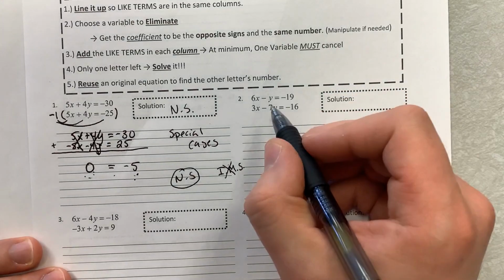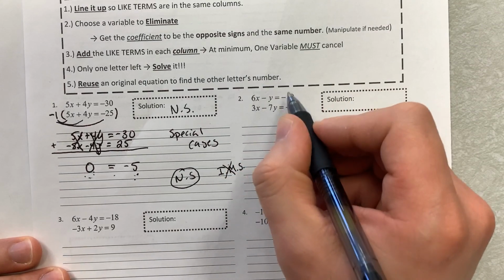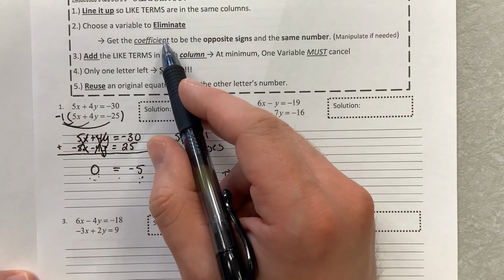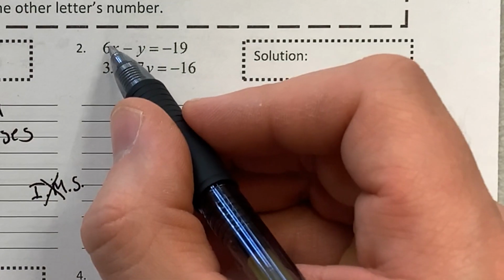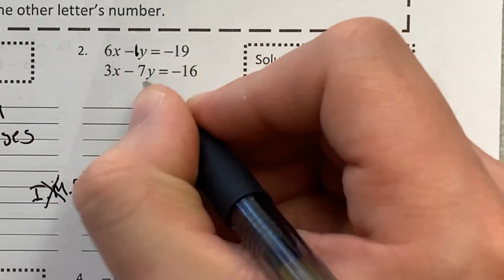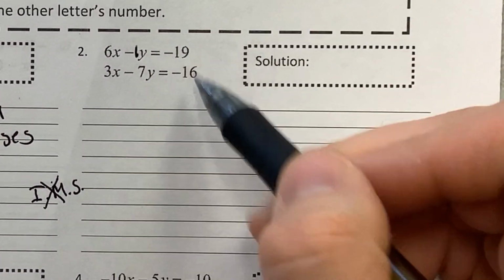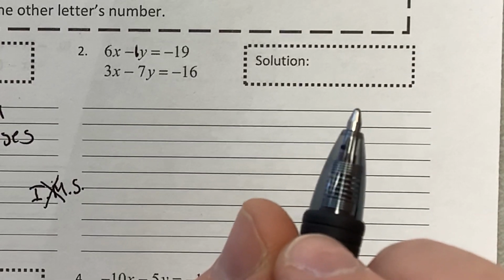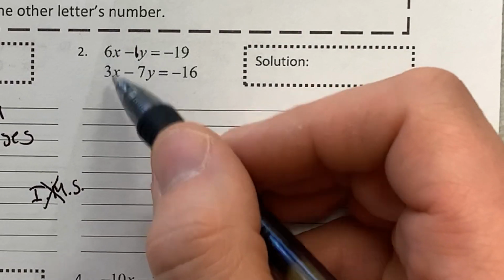So number 2, I have x's lined up, y's lined up, equal signs and numbers lined up. We're all good to go. I can go to step number 2. I need to choose a variable to eliminate. Again, I got a positive 6, positive 3. Those are not opposites. A negative 1 and a negative 7, those are not opposites. So I'm going to have to manipulate one of these equations to make opposites. Well, gosh, the choices. I guess I'm just going to go for x's again. So I'm going to try to eliminate my x's.